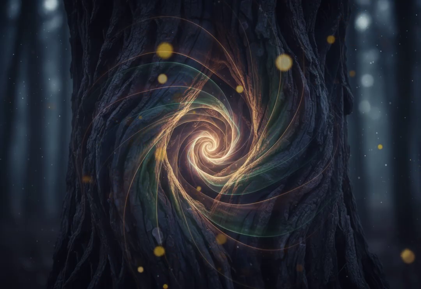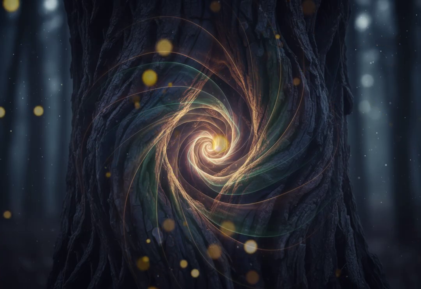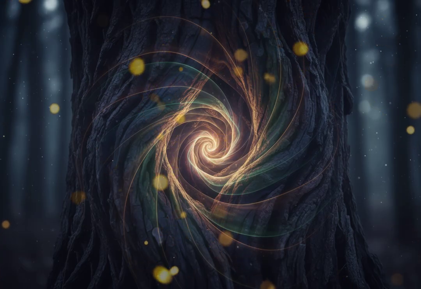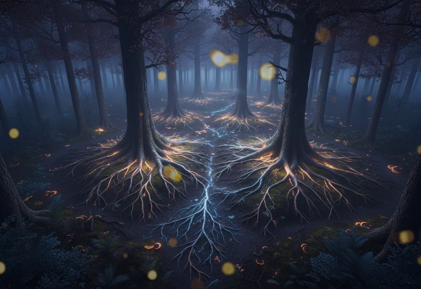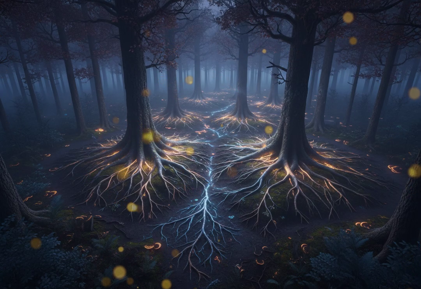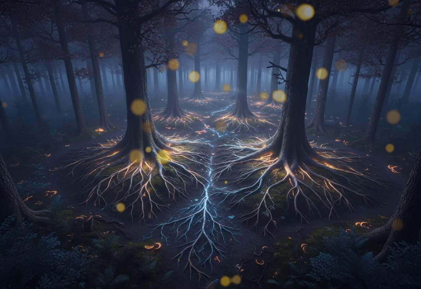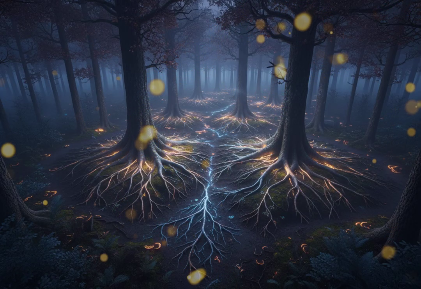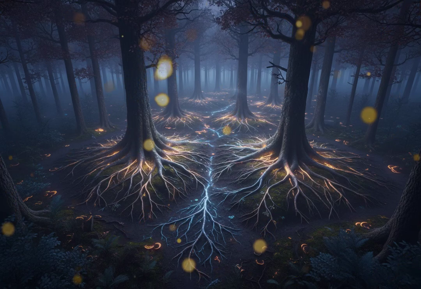The forest teaches us that adaptation is not a solitary endeavor. Just as trees share information and resources, we too can learn from their example. In times marked by uncertainty, the lessons of resilience and cooperation resonate deeply. The ability to communicate effectively, to listen and respond to one another, can foster a sense of community that transcends individual challenges.